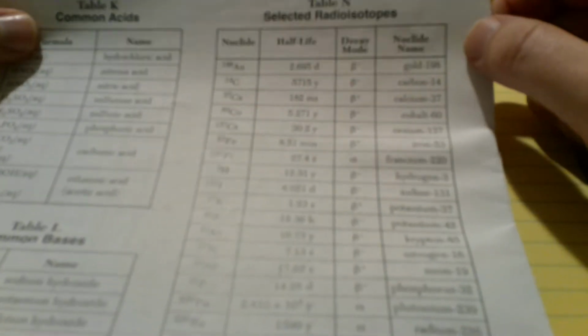Okay, the decay mode is either listed as beta negative, which is your electron, beta positive, which is your positron or anti-electron, and a few of them here are alpha, which again, I understand a little hard to see in the video here, but if you have your reference table handy, you will be able to follow along and see what I see. Then finally you have the nuclide name, which is just the name of the element followed by the atomic mass, or in this case the mass number.